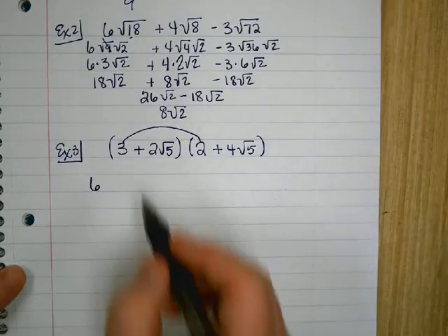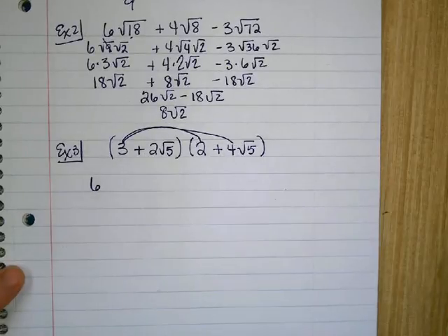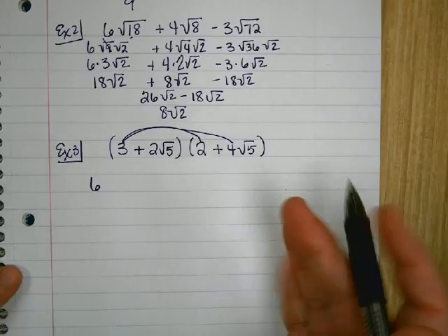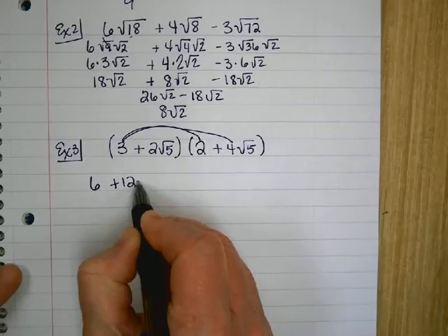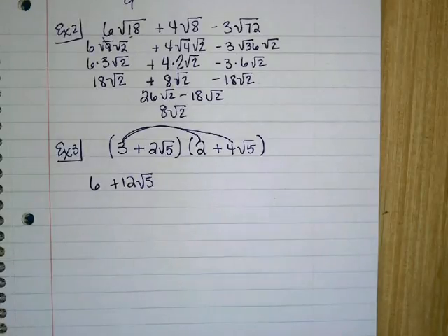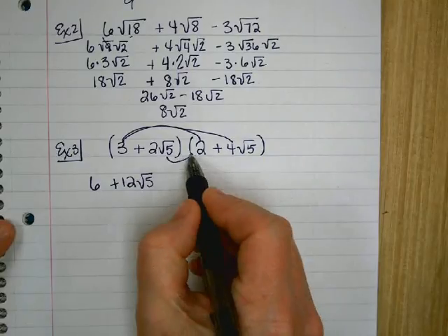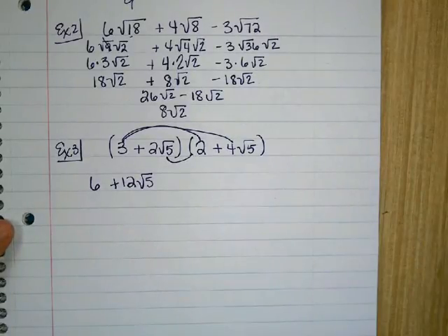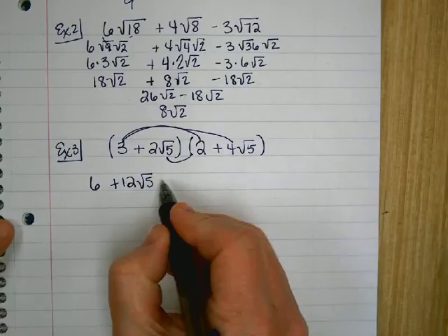Outside times outside. You're going to multiply the parts that are the coefficients, whole numbers, whatever you want to call them. You're going to multiply the 3 and the 4, and you're going to get 12. And you're going to treat that square root of 5 almost like you would treat a variable. So we did first times first and outside times outside. Now inside times inside. What is 2 square roots of 5 times 2? 4 square roots of 5.